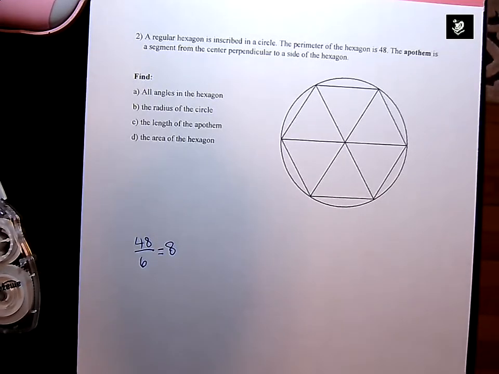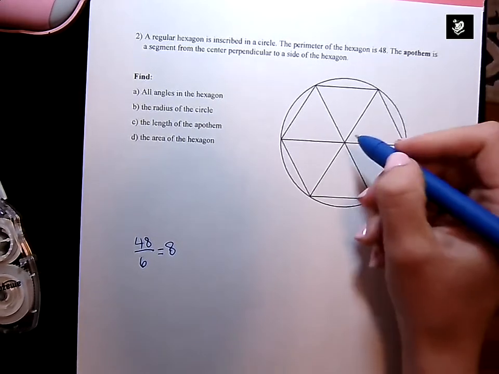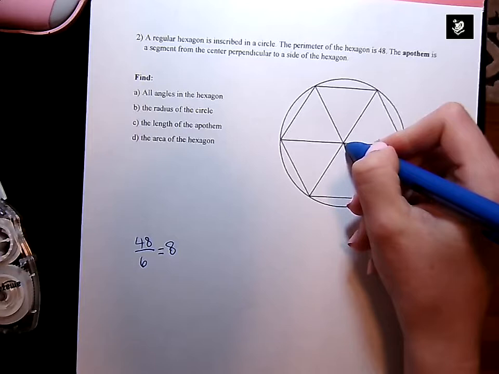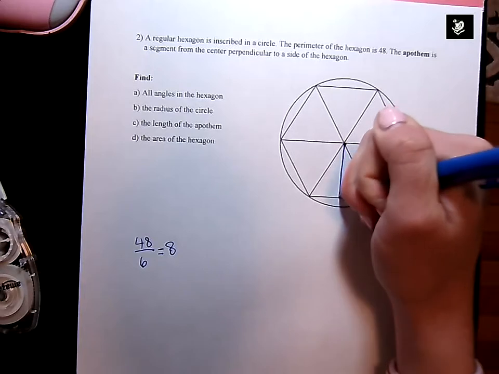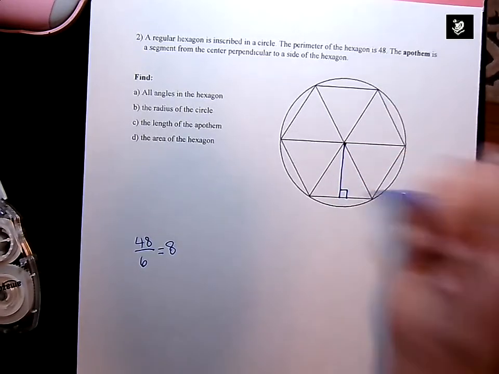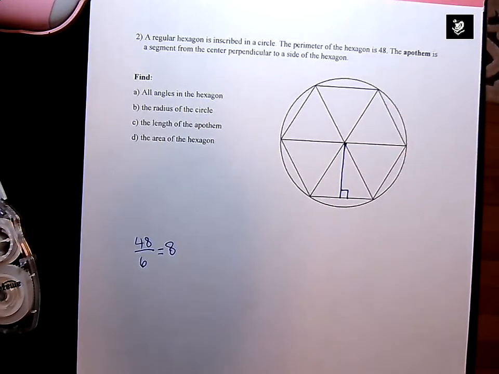The apothem, so there's a new term for you. An apothem is a segment that comes from the center of the polygon and it's perpendicular to the opposite side. So if I draw that, that would be an apothem. So it's like an altitude of the triangle.